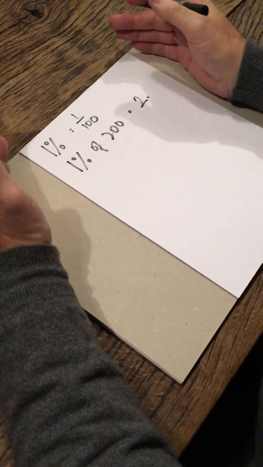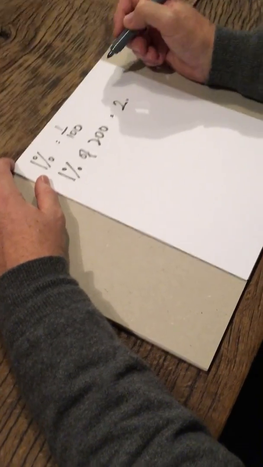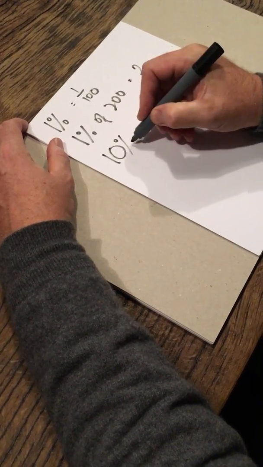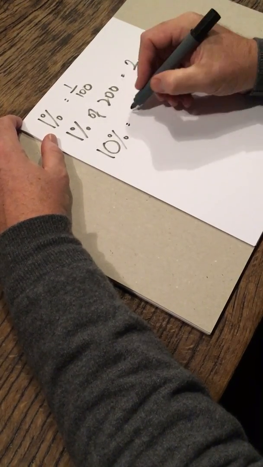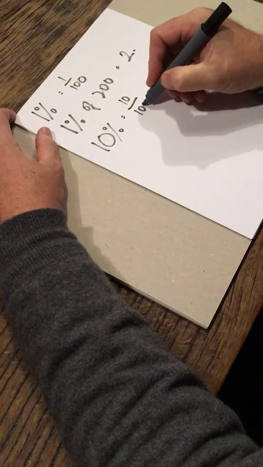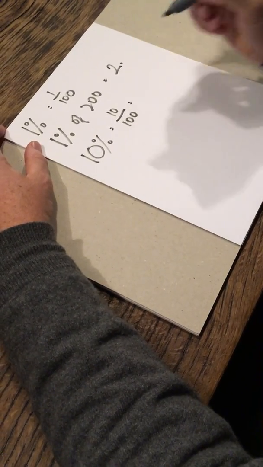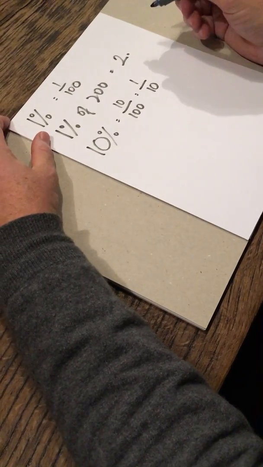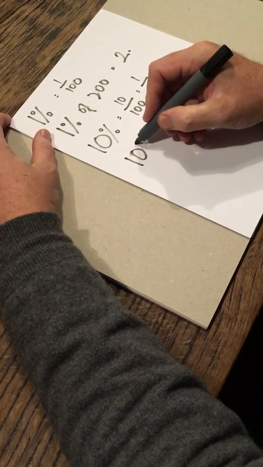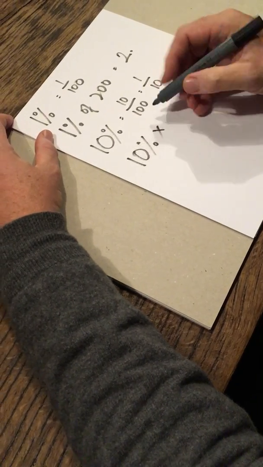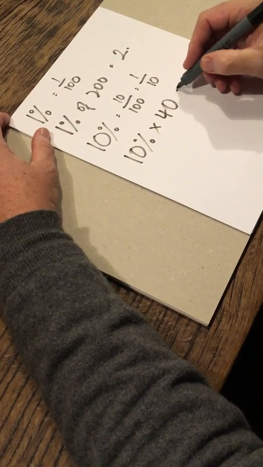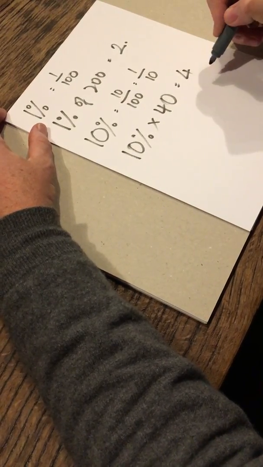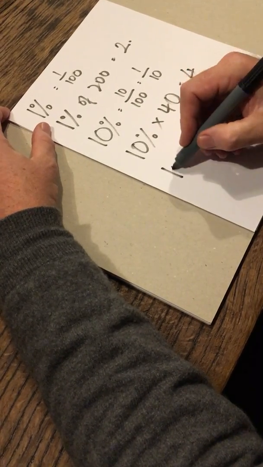Now, there are a number of percentages that I think it's really useful for us to commit to memory. So the next one I would recommend is 10%. Now, we know that therefore, because it's a fraction, that's 10 over 100. And because of our work in simplifying fractions, that will simplify down to 1/10 in its simplest form. So if I then asked what's 10% of 40, the answer is 1/10 of 40, and therefore our answer is 4.